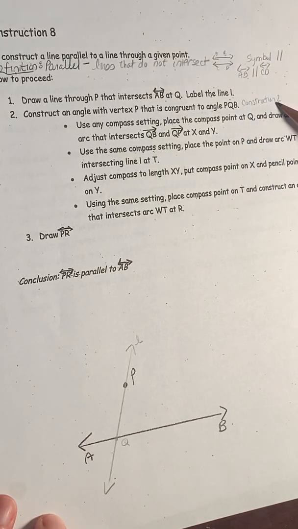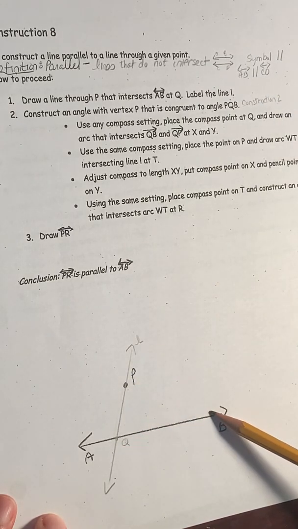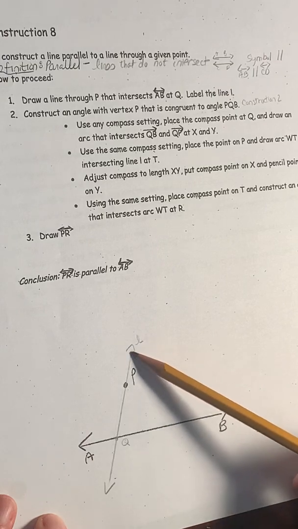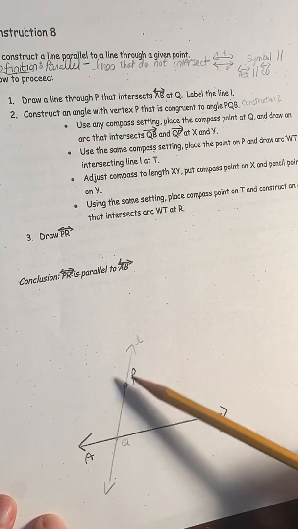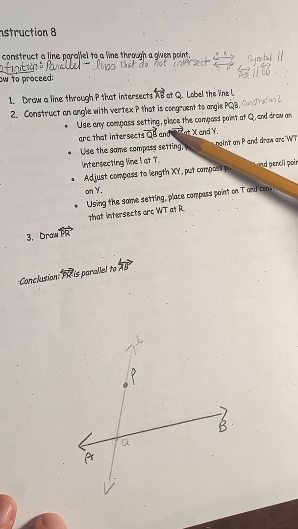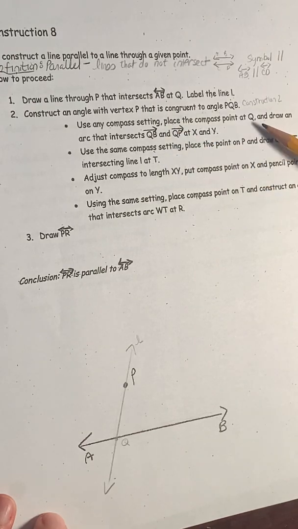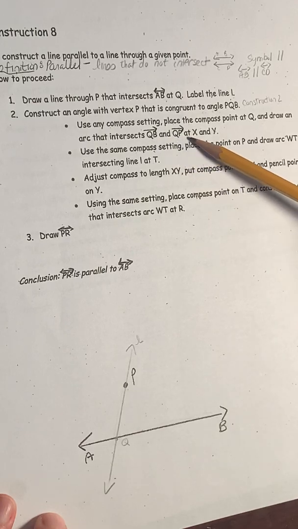We're going to follow the steps to construct a congruent angle to this original angle that we just formed. So we have an angle here. We're going to construct a congruent angle to this using P as our vertex. First step, use any compass setting, place the compass point at Q and draw an arc that intersects ray QB and ray QP at X and Y.